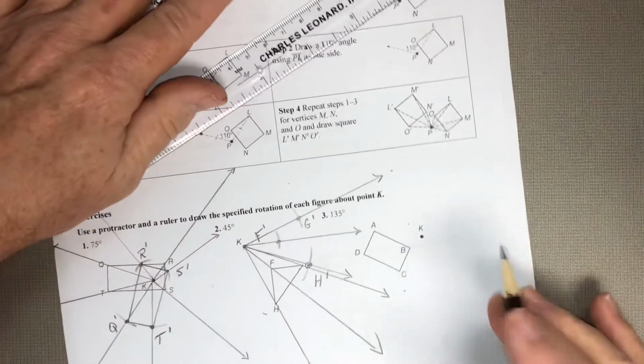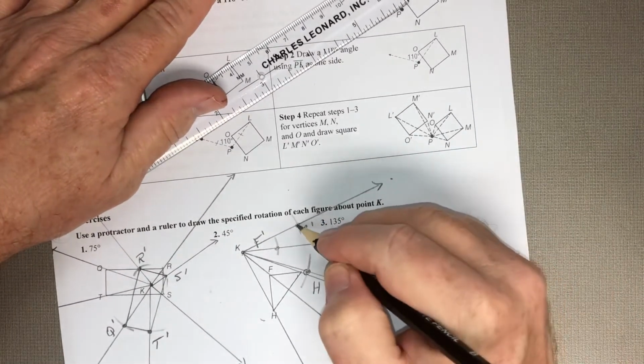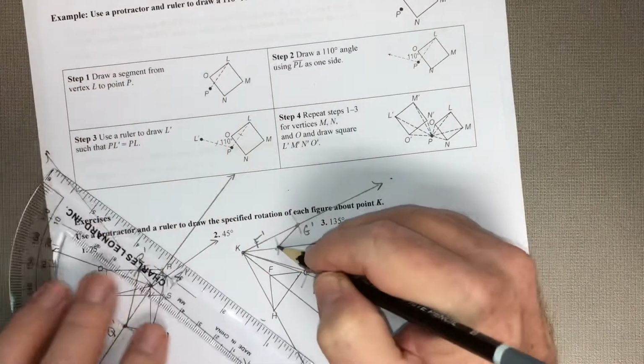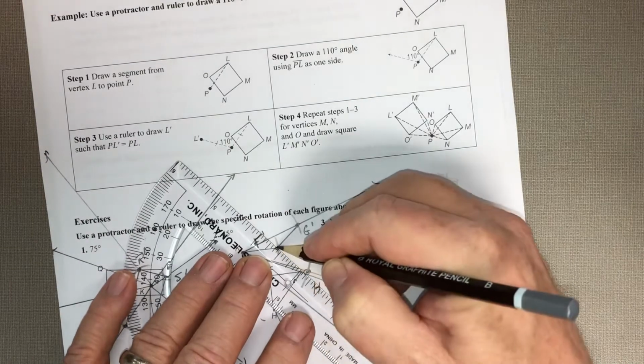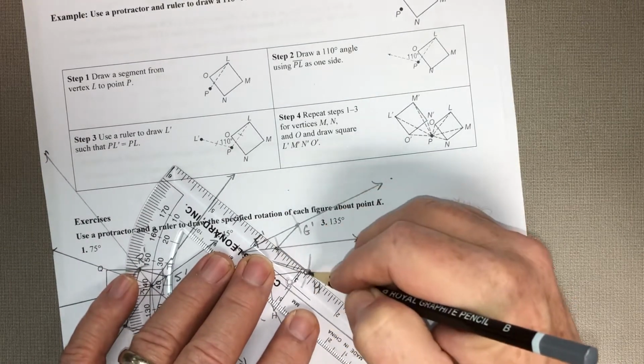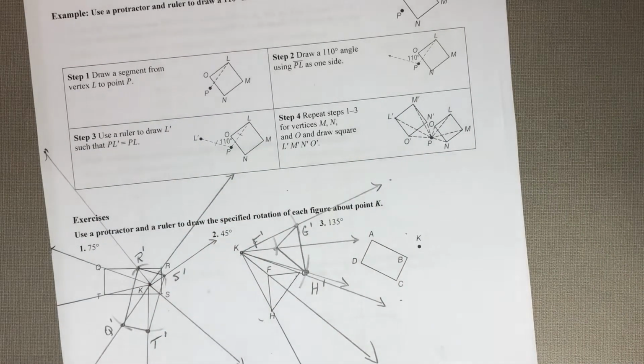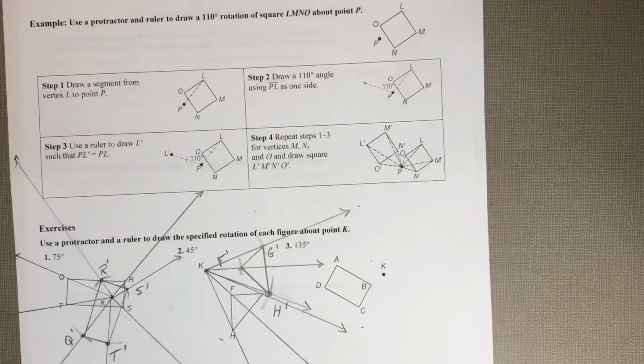Once I get all three vertices rotated, I can connect G prime to F prime, F prime to H prime, and then G prime to H prime. And there is that triangle rotated 45 degrees. Okay, now I'm going to go do number 3.